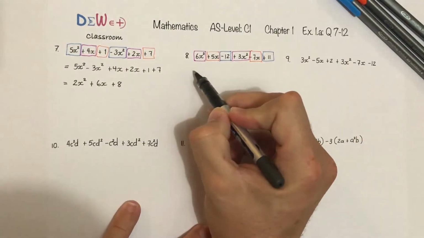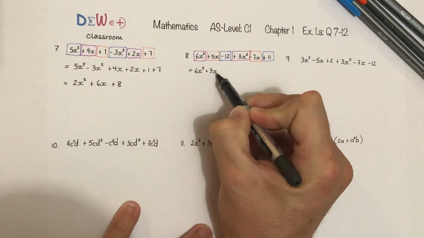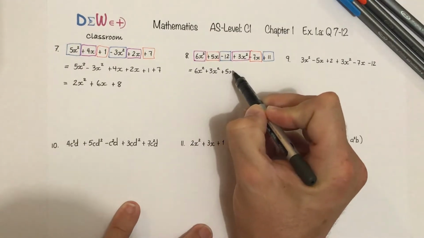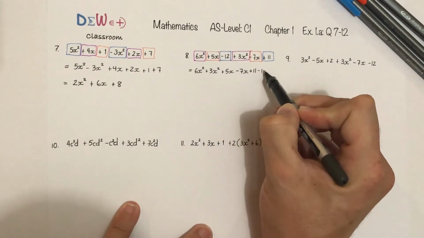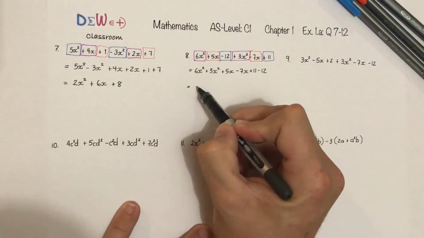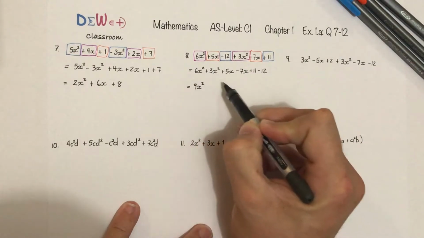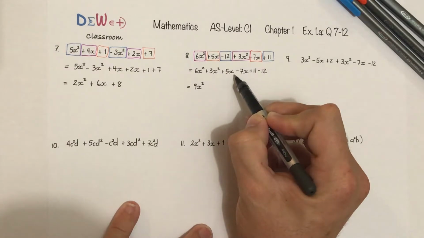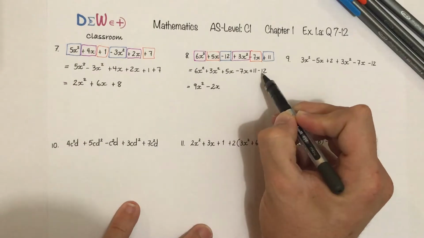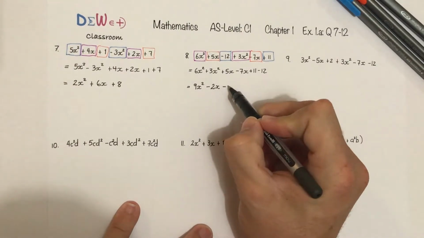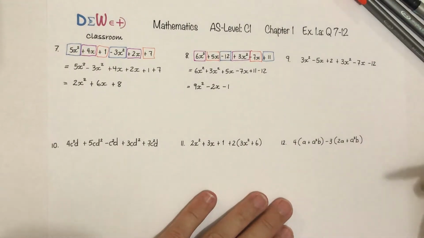So if you rewrite like the example in your textbook, 6x squared plus 3x squared plus 5x minus 7x plus 11 and minus 12. We now add and subtract. 6x squared plus 3x squared will give you 9x squared, plus 5x minus 7x gives you minus 2x, plus 11 minus 12 will give you minus 1. And that is question number 8. We go over to question number 9.